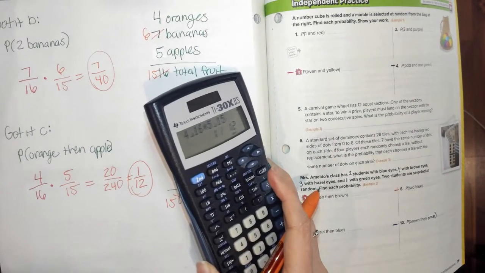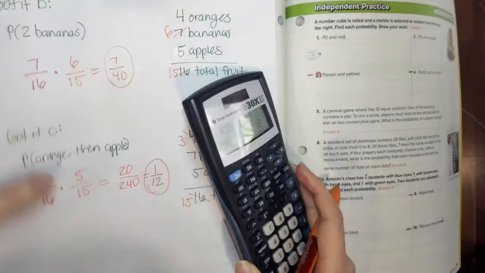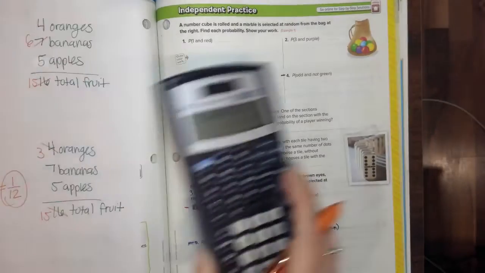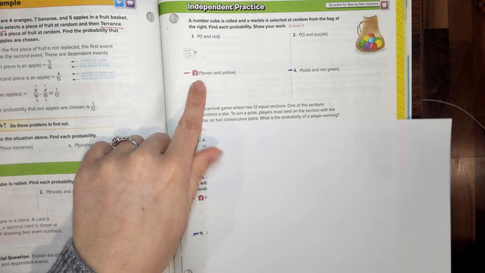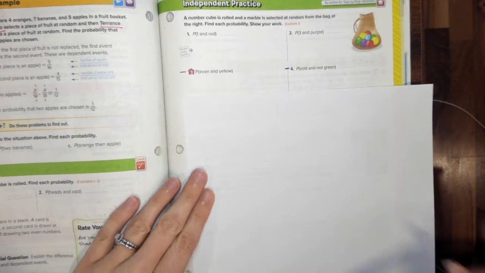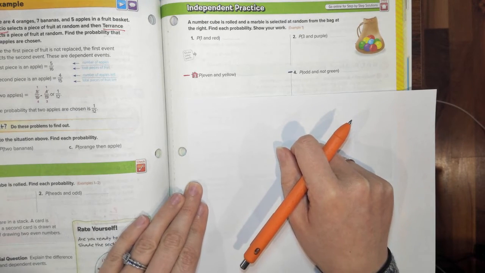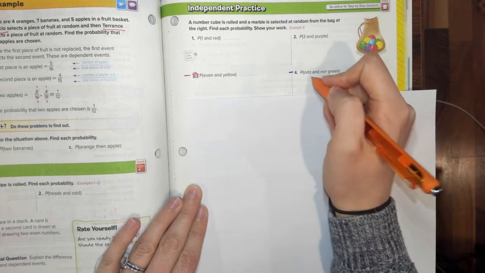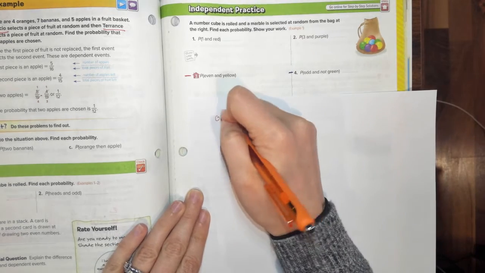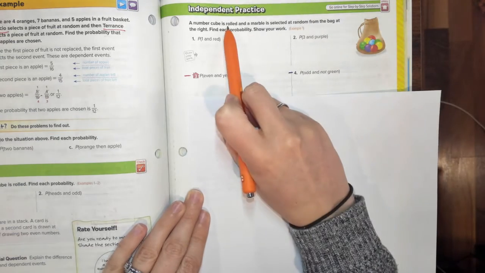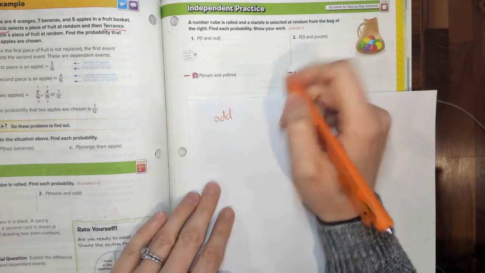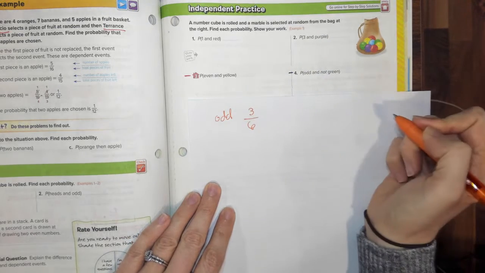Okay? In your exit slip for today, we are going to be working on a few of these problems. So I want to talk about them just a little bit with you. Okay? So you're going to have to do number 3 in your exit slip, so we're going to look at number 4 together. It says, a number cube is rolled and a marble is selected at random from the bag at the right. Find the probability. So first part, probability of odd. Well, that's with a number cube, that's with a dice. So on our dice, we have 3 odd numbers out of 6.